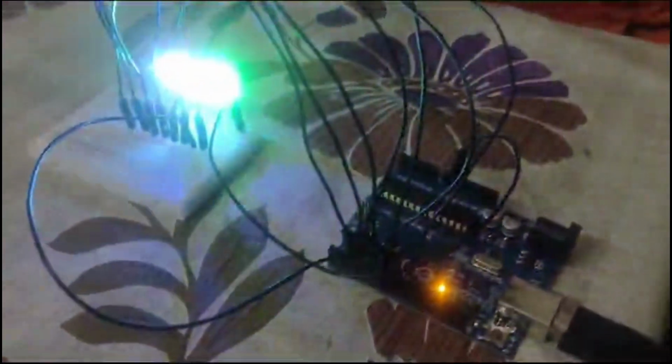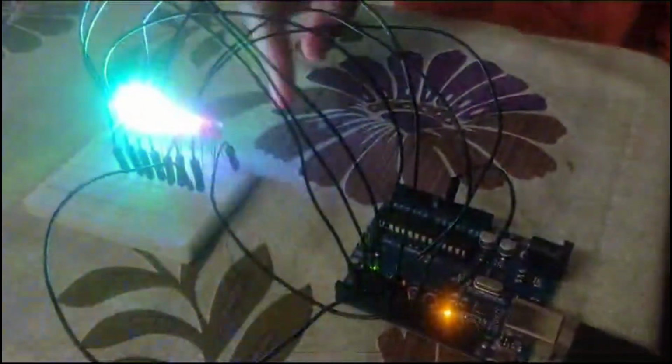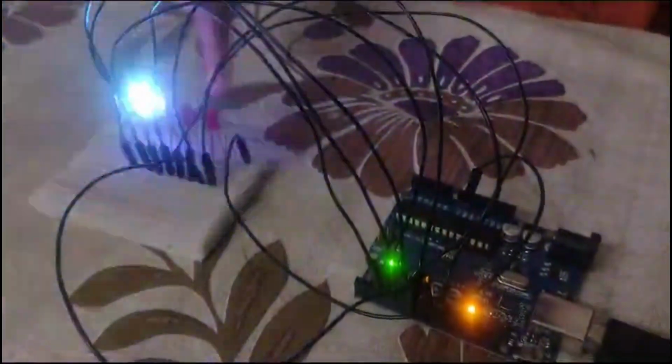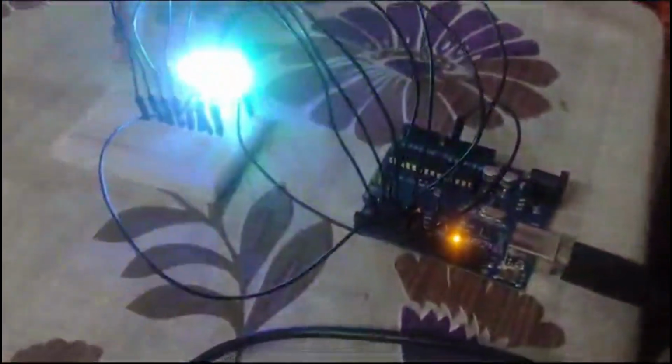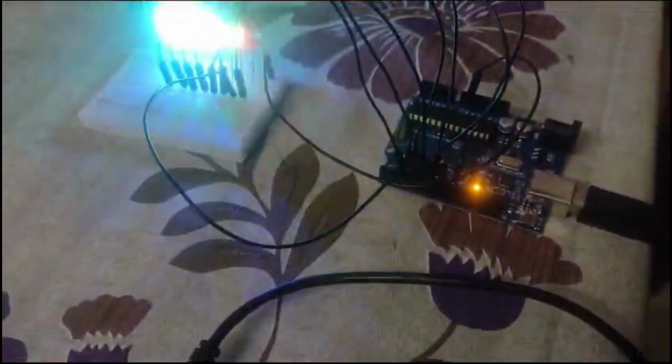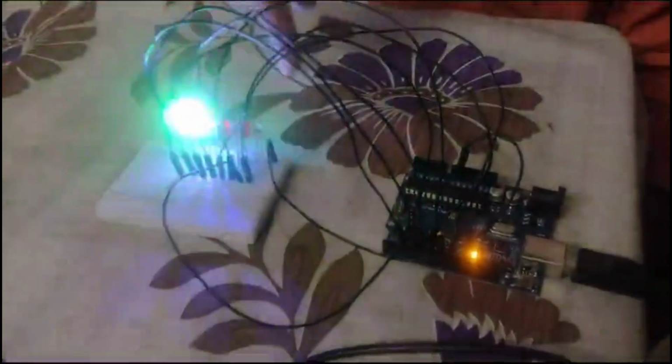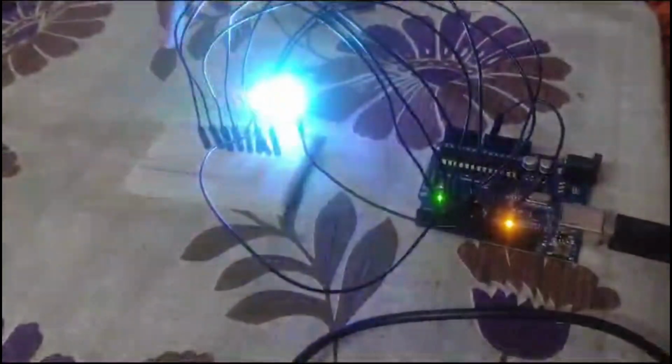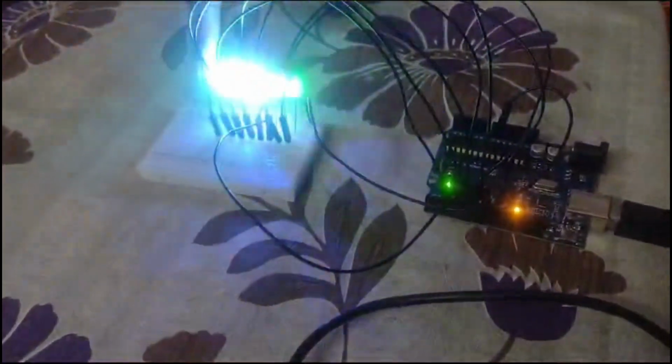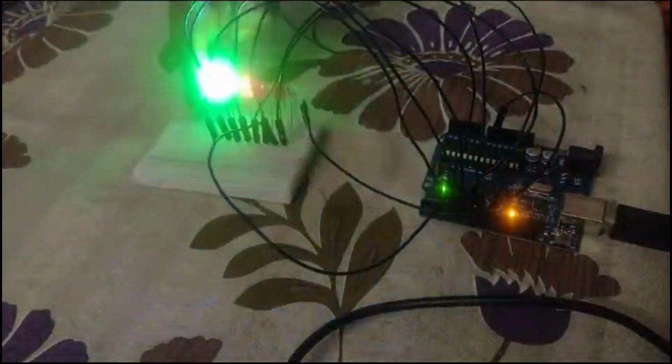Now we will first verify it. Now it's verified. Now we will upload the code. Now it's totally uploaded. As you can see, the LEDs are continuously blinking, going off and on in a series. This was our project, LED sequential controller with Arduino. Thank you.